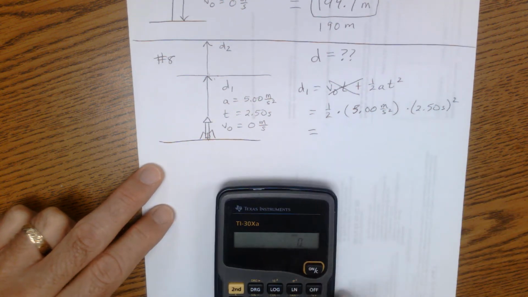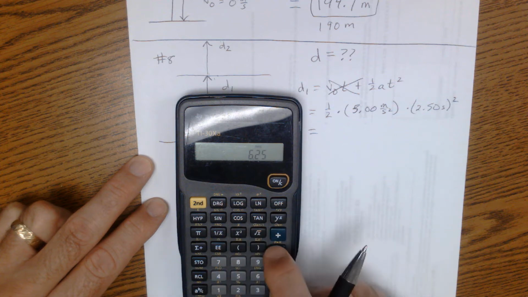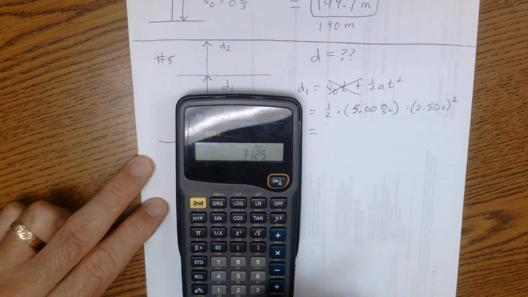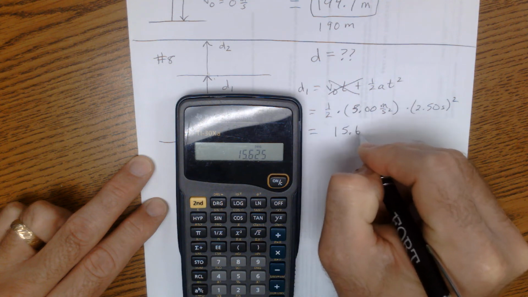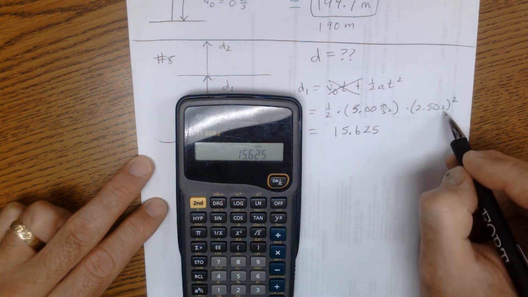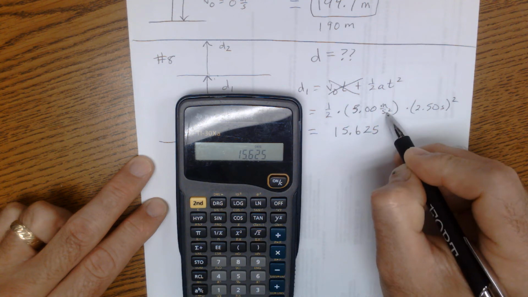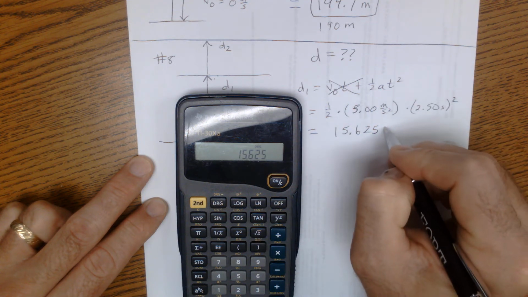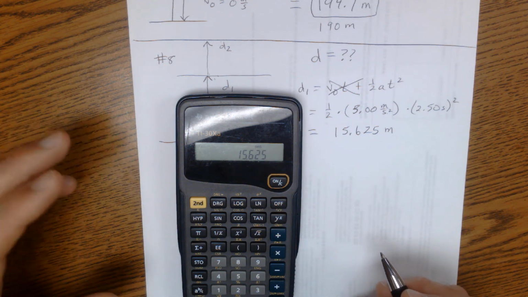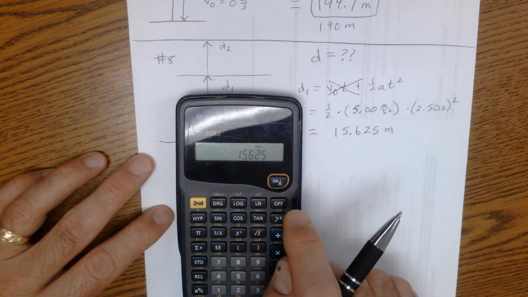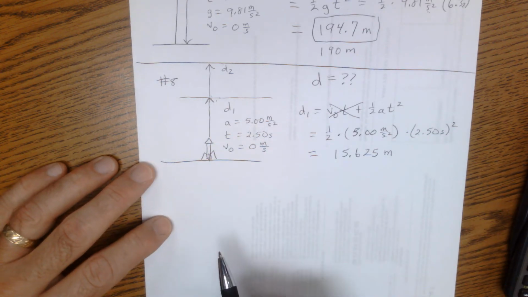So let's go ahead and punch that in. 2.50 squared times 5 times 0.5 gives me 15.625 seconds quantity squared. So that's going to be seconds squared and seconds squared, bottom and top, so they cancel and I get meters, which is good because I'm looking for the distance or the height that this rocket goes. Okay, so we found how high it goes in part 1. Let's talk about part 2.